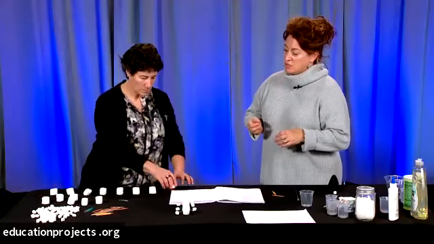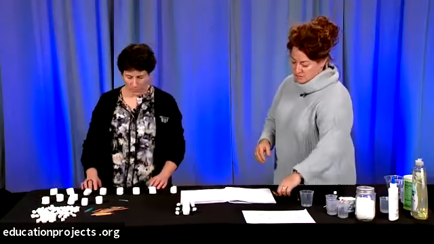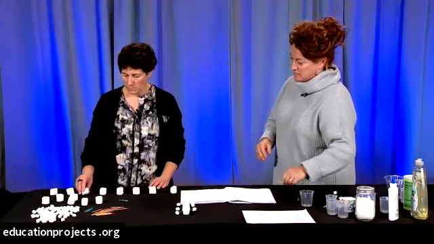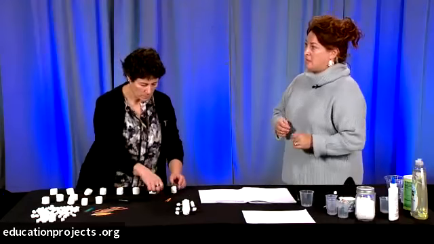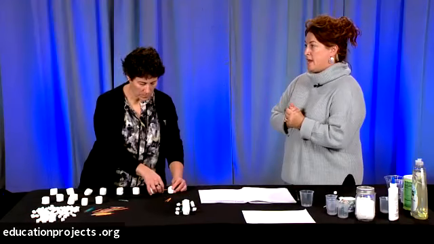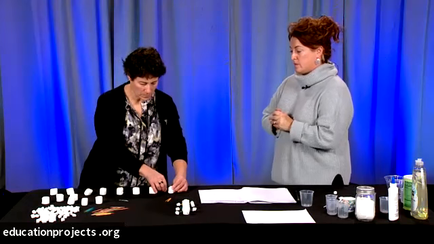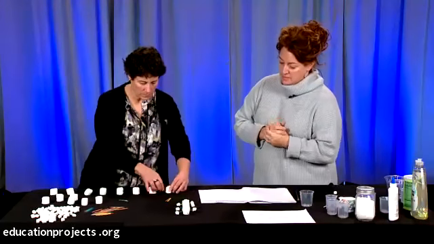They can do what Jane's doing right now. She's laying out 7 different carbon atoms. And then she needs to make sure that each of those carbon atoms has 4 different atoms attached to it. So she's going to begin to build heptane for us.